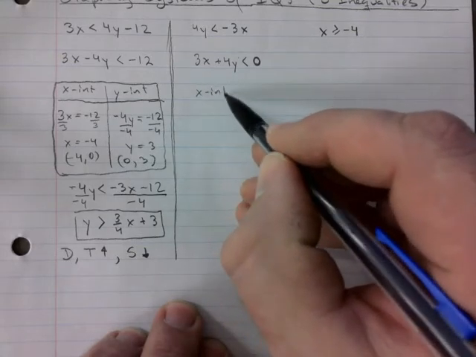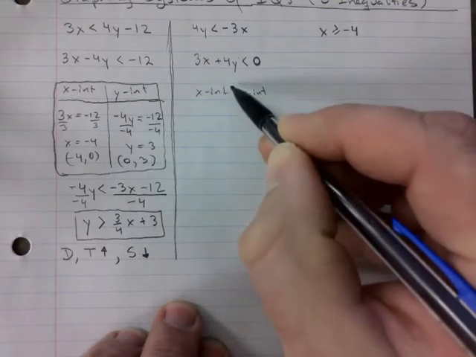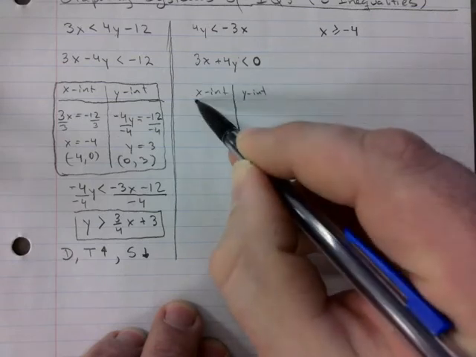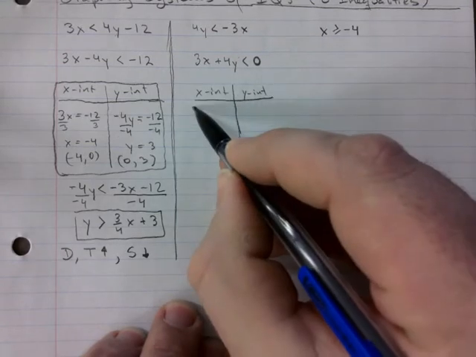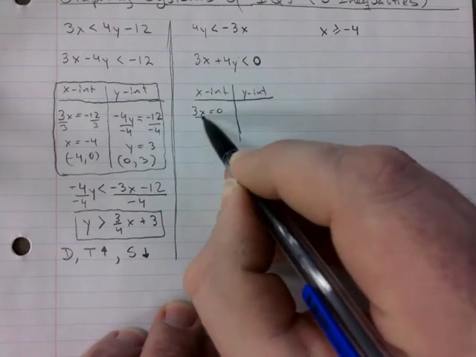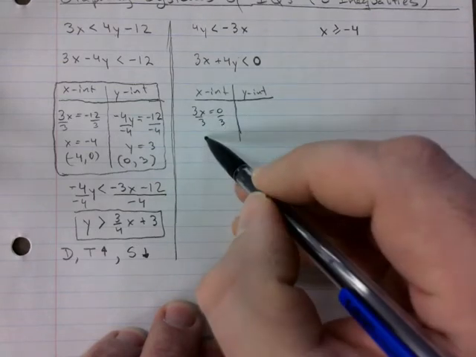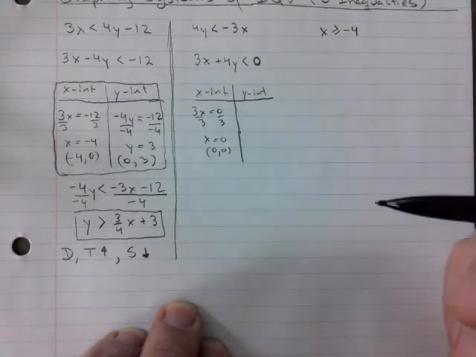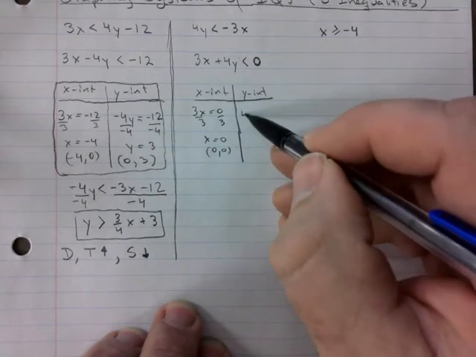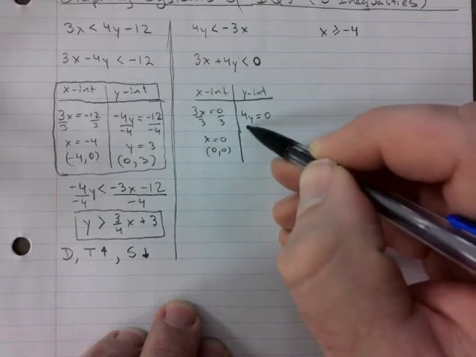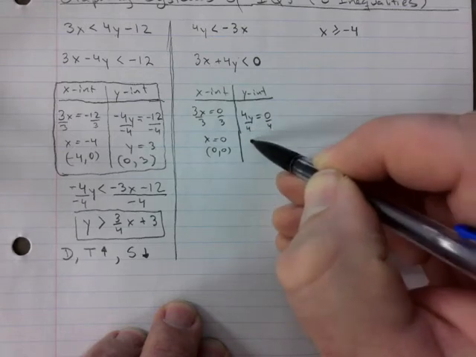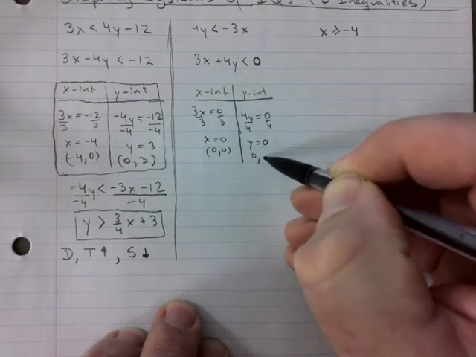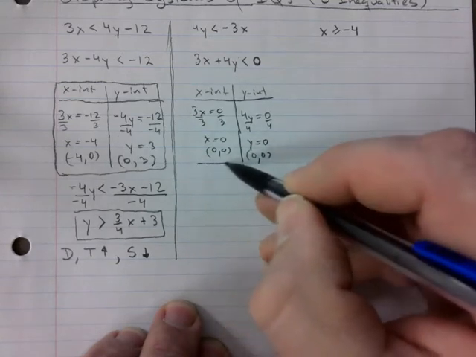I will go through the motions here, because sometimes when I just jump to conclusions, students are like, how come? Like, what do you mean? 3x is equal to 0, divide both sides by 3, x is equal to 0. There's nothing you can do about that. Alternatively, 4y is equal to 0, divide both sides by 4, y is equal to 0. Okay, so now I think you can see the point.